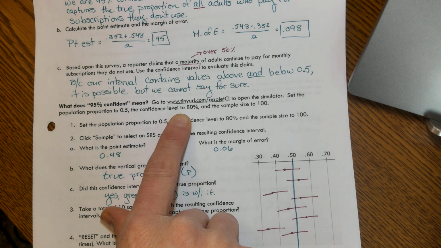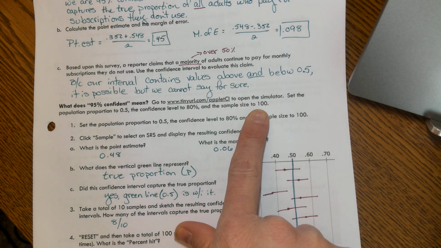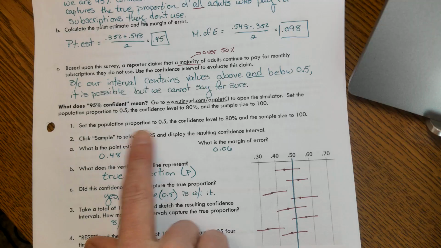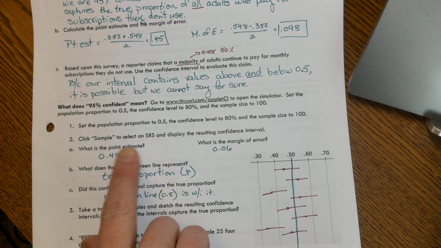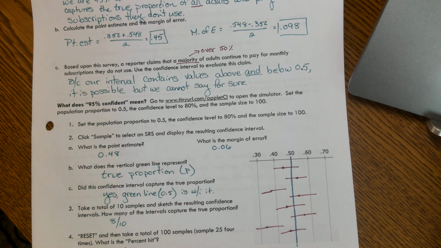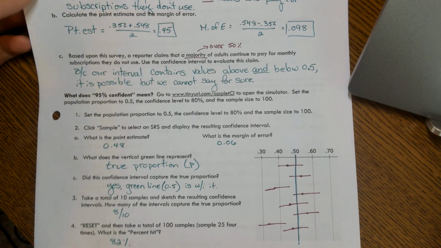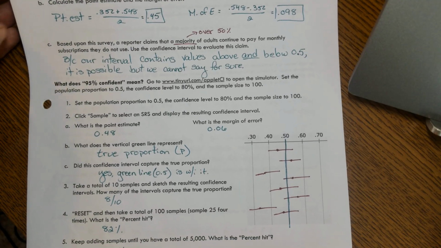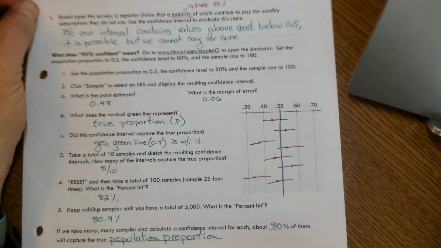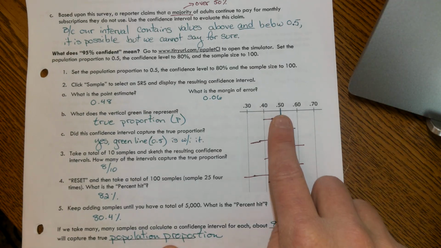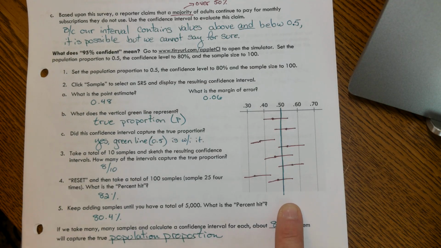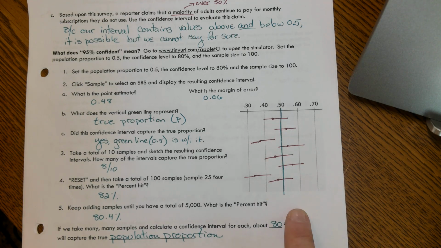The confidence level is 80. We're going to sample groups of 100 students at a time. Okay, so then we're going to select sample and create an SRS. I wish I could show you this, but I don't know how to show you two screens without starting over and using a different method. So what you see on your screen is a whole bunch of intervals that look like this. And most of those lines include 50%, but some of them don't.